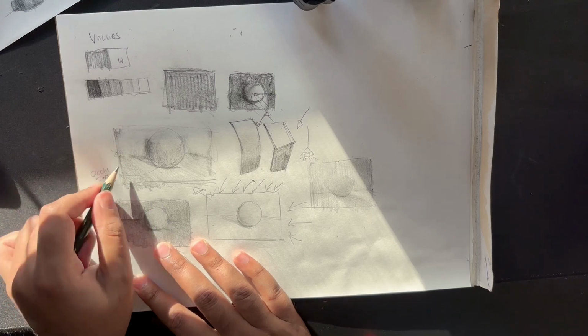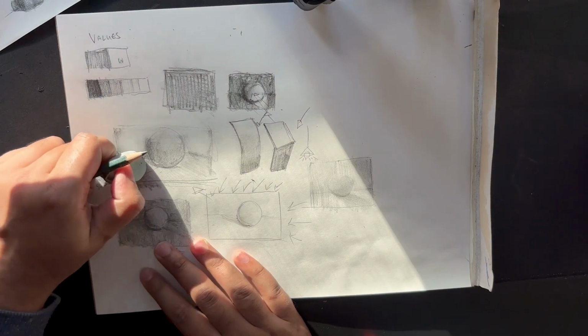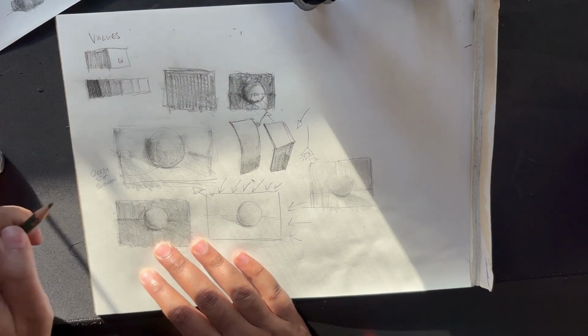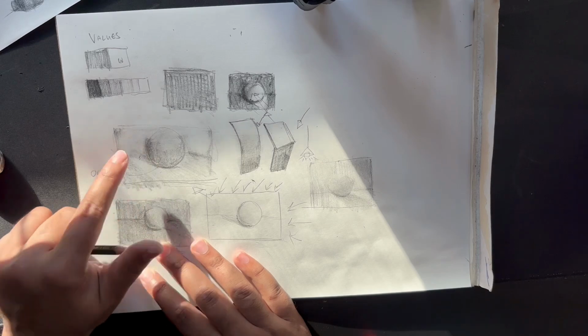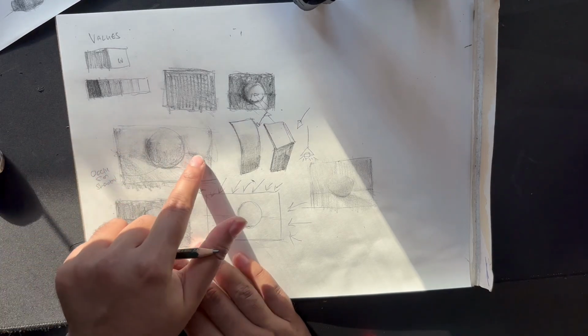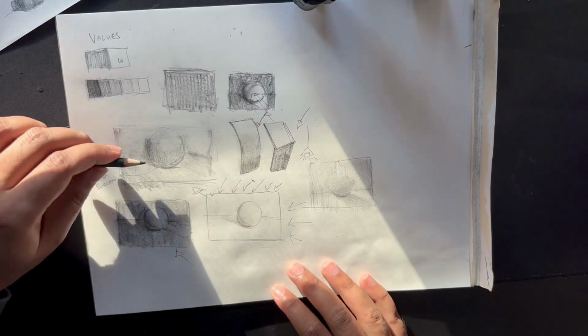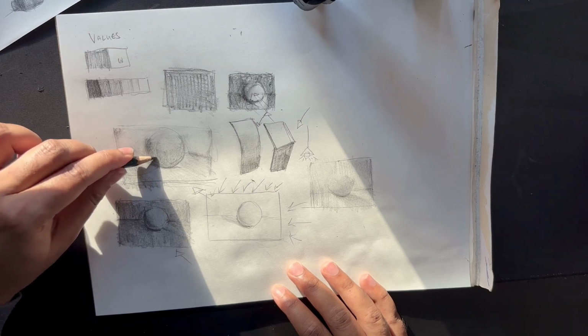Yeah. And then there's not going to be this shadow right here. It's not going to be a thing. So I'll use my finger to kind of smudge out. Darken the bottom a little.